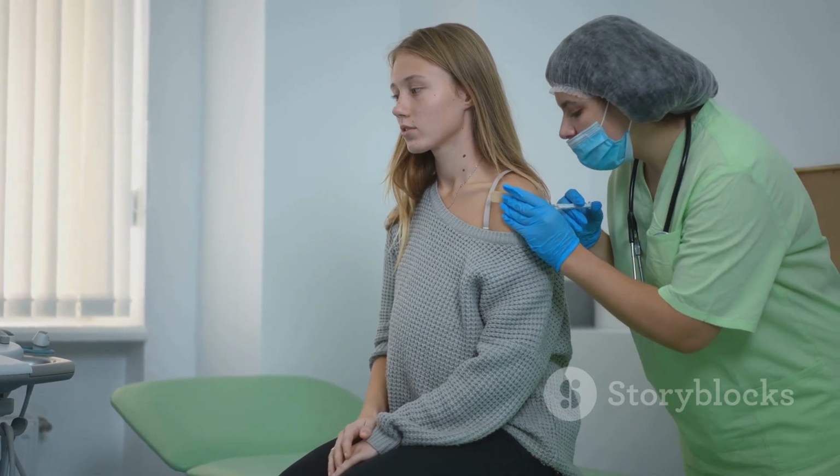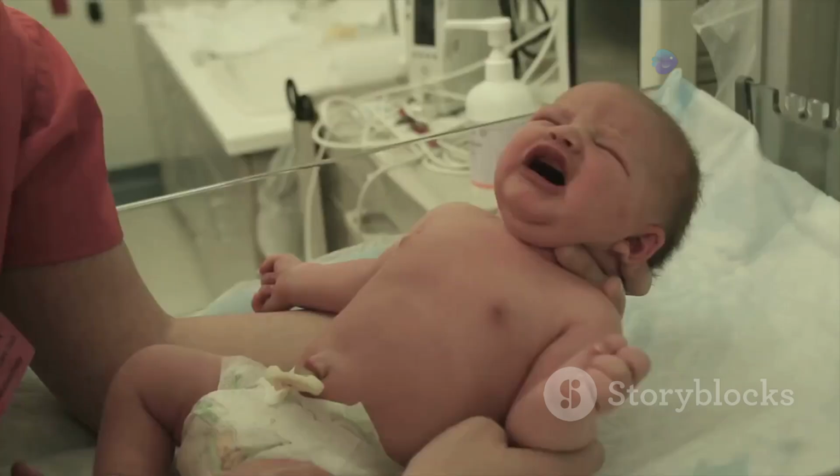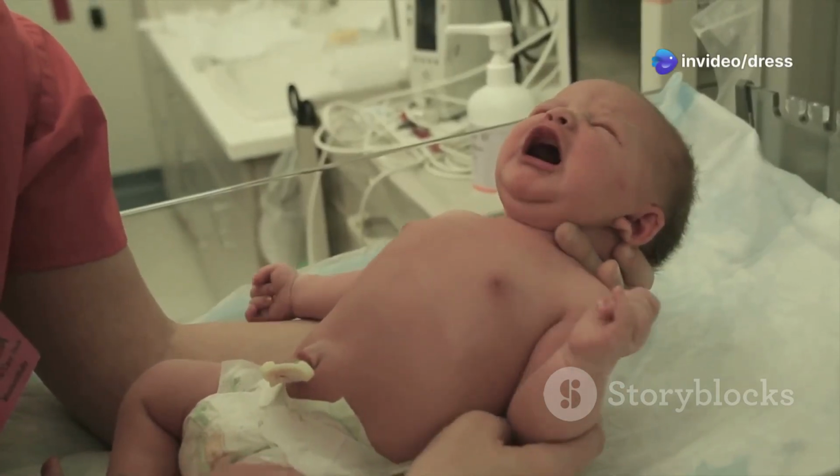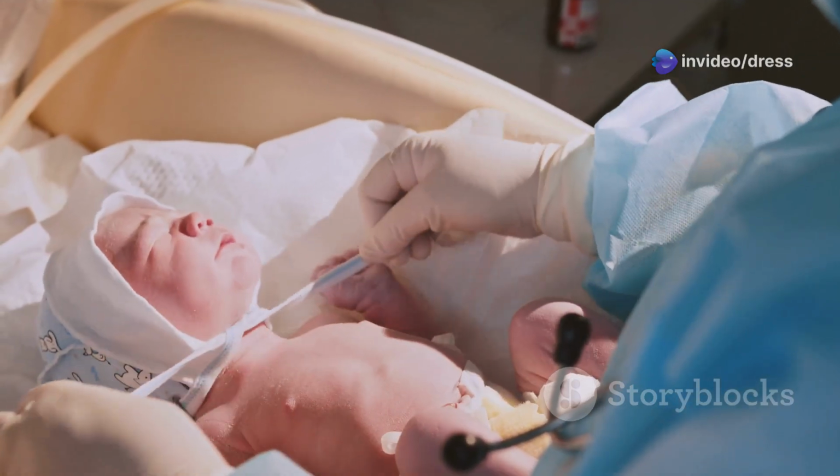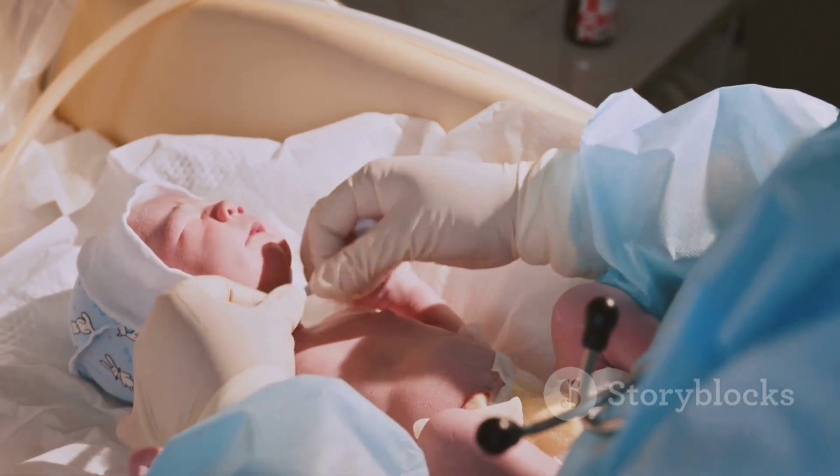Next, we have meconium aspiration syndrome, or MAS. This occurs when a baby inhales meconium-stained amniotic fluid either before or during birth. Initial intervention includes intubation and suctioning to clear the airways.